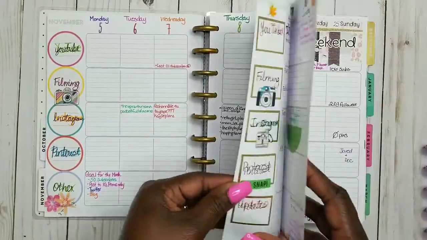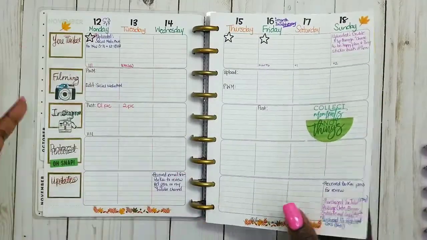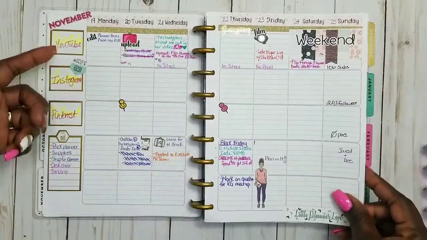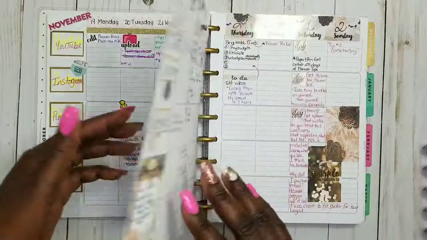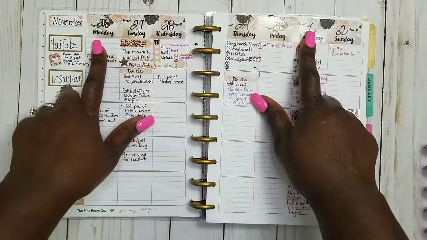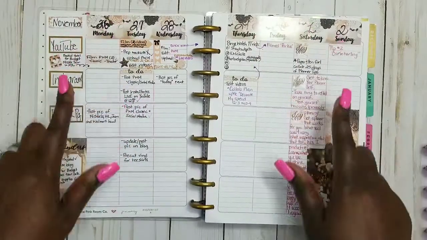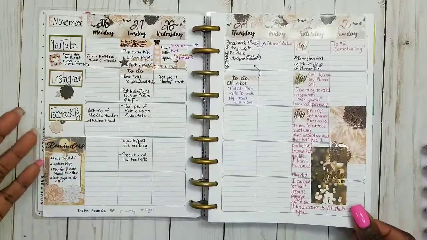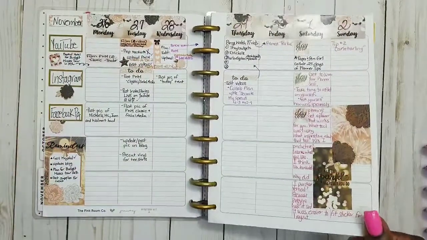So you will see this throughout. It's nothing different. Only thing, I just use different stickers, but the layout and everything is the same. And then all I did for each week is just put down YouTube, my stats and all that. This was actually a Pink Room Co. sticker kit that I use, and I just kind of trimmed it down so it'll be able to fit this planner. And I thought it was really cute.